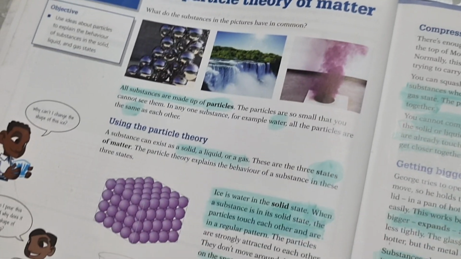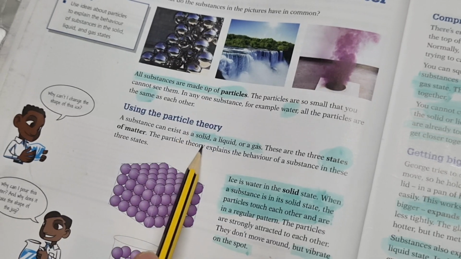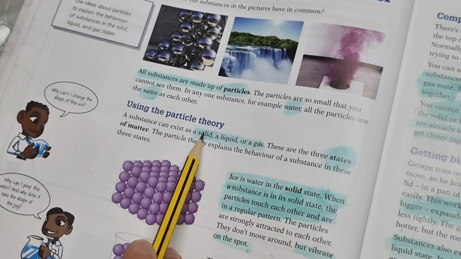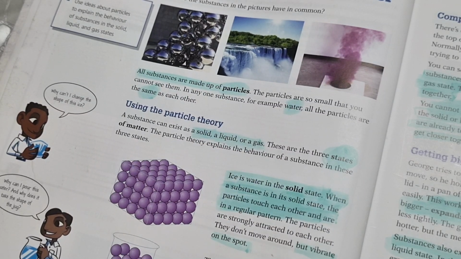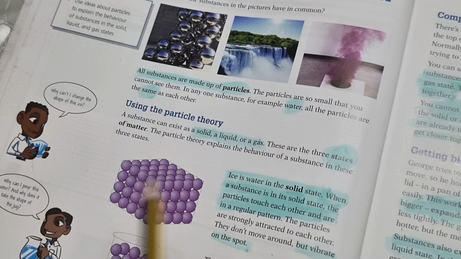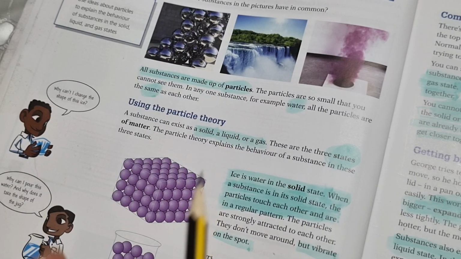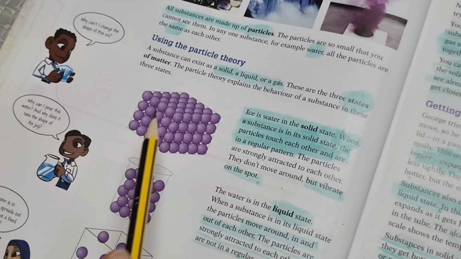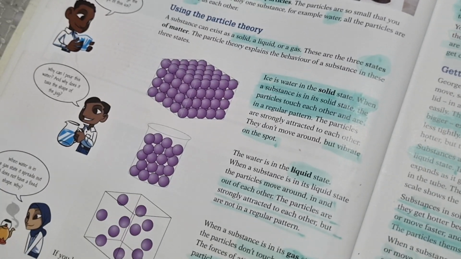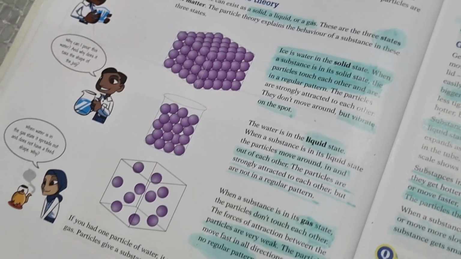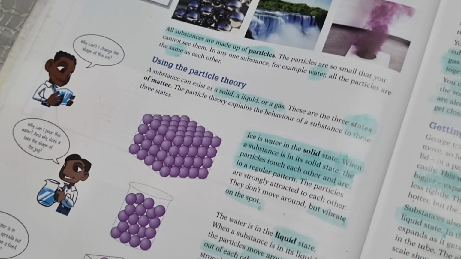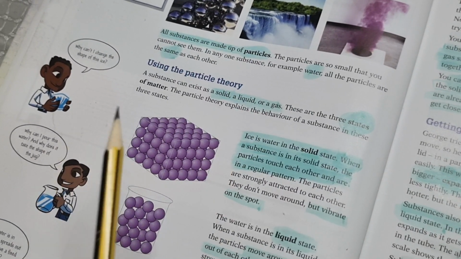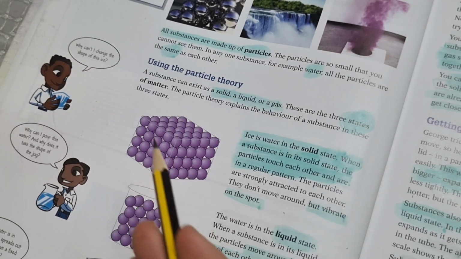Okay. Using the particle theory, we have solid, liquid, and gas. We have three states that we just mentioned, and we're going to learn about their shape, and whether the particles are attached to each other or far from each other. This is the solid, this is the liquid, and this is the gas. First of all, we will know about the solid one. We have, for example, ice. Okay, ice is a solid.